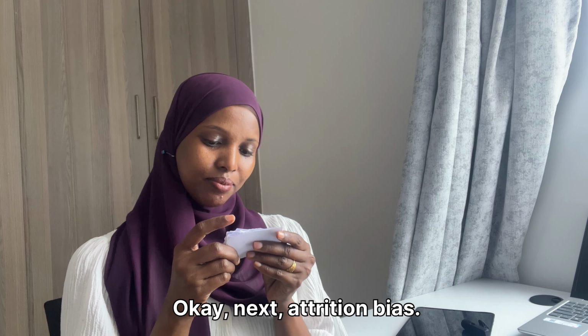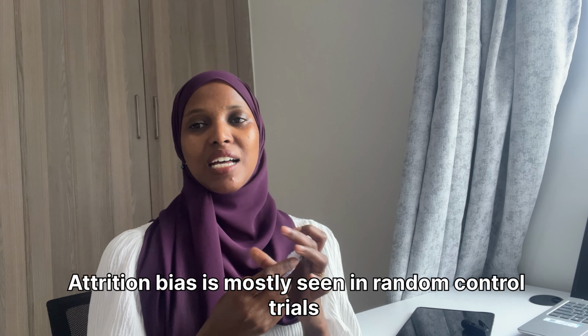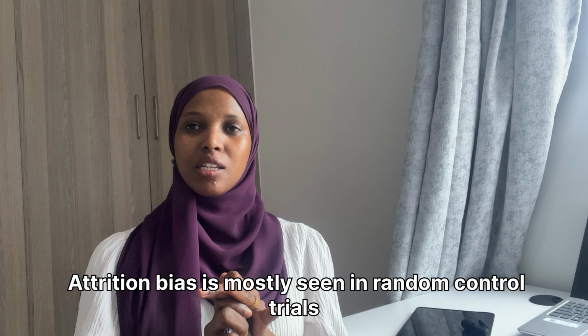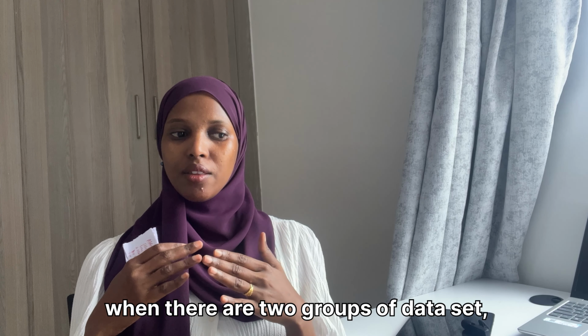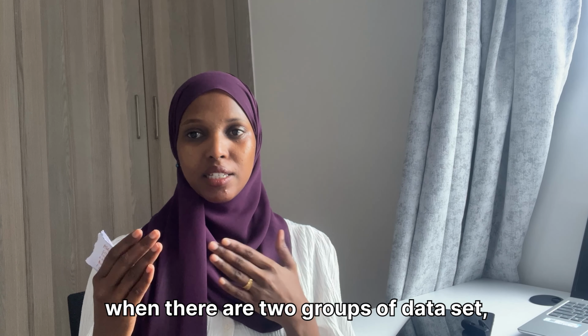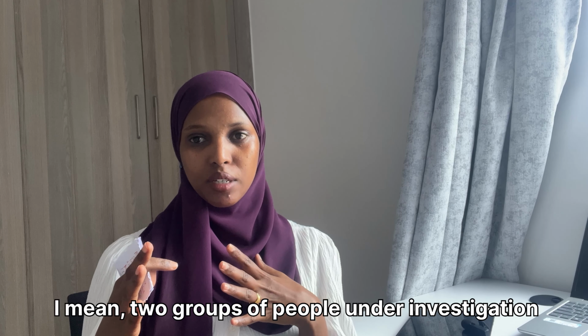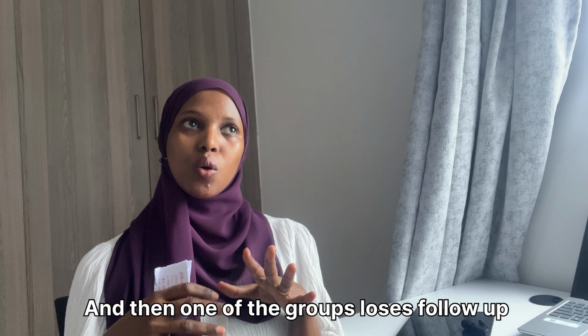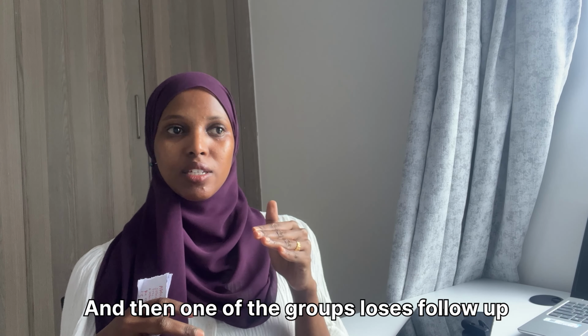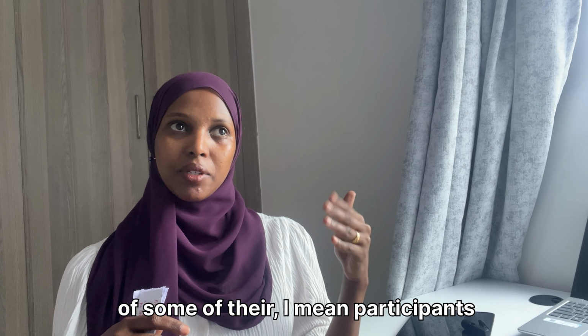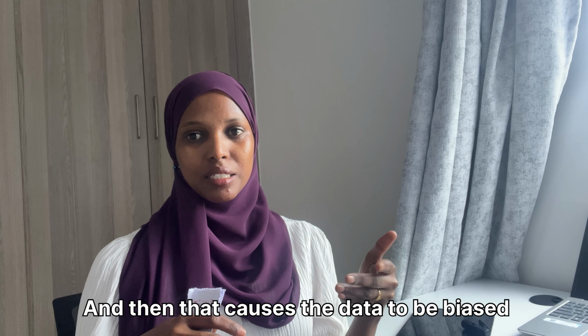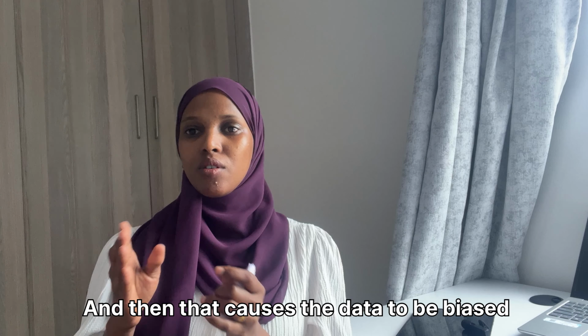Okay, next, attrition bias. Attrition bias is mostly seen in randomized controlled trials when there are two groups of people under investigation, and then one of the groups loses follow-up of some of the patients, and then that causes bias.